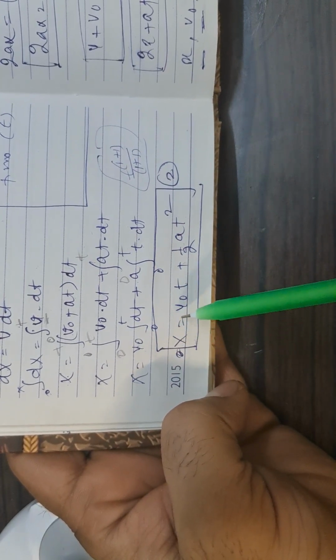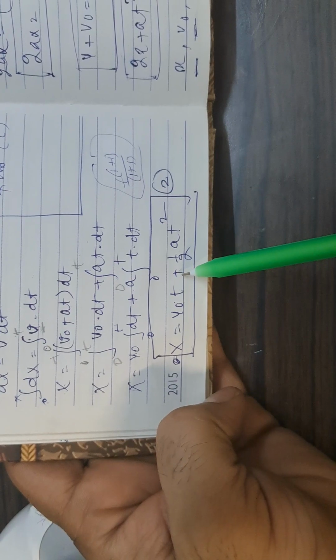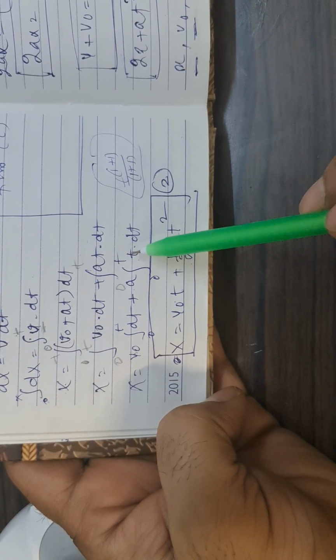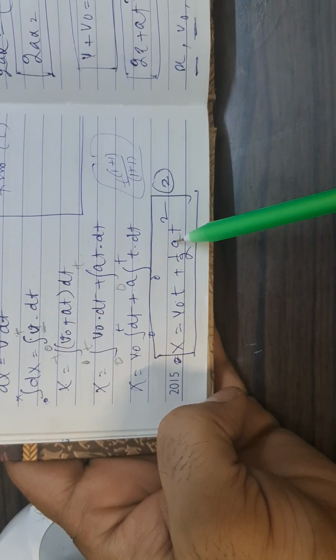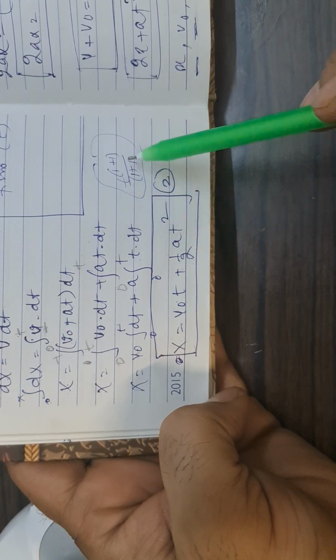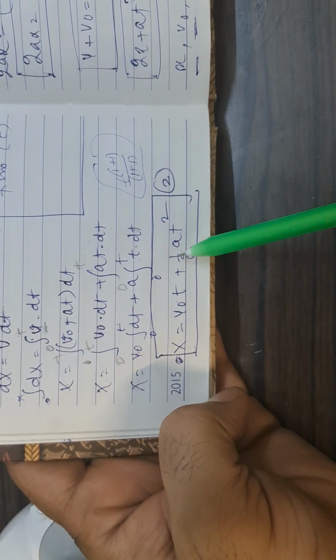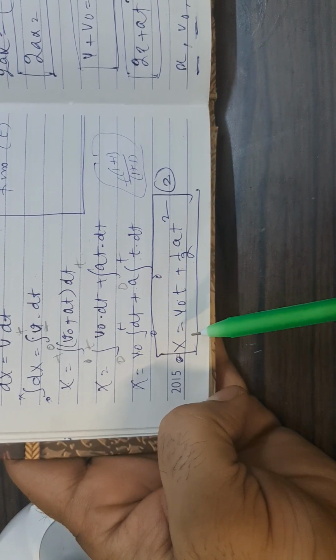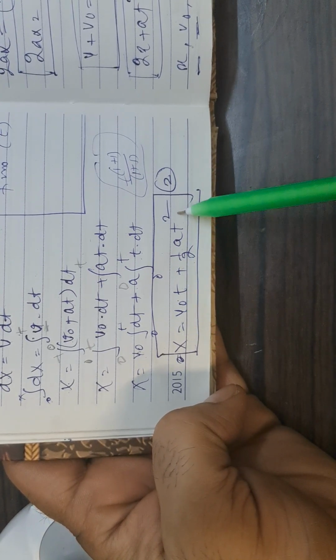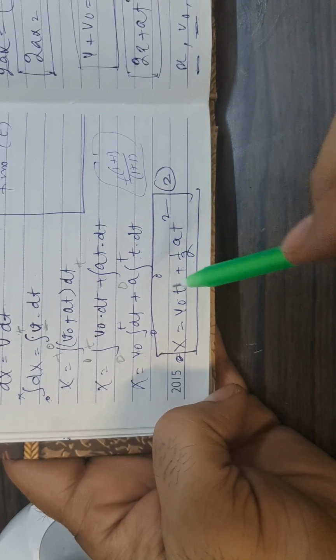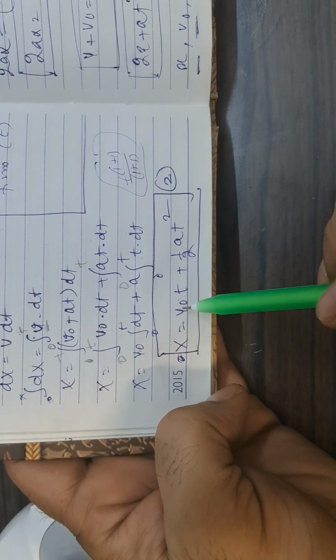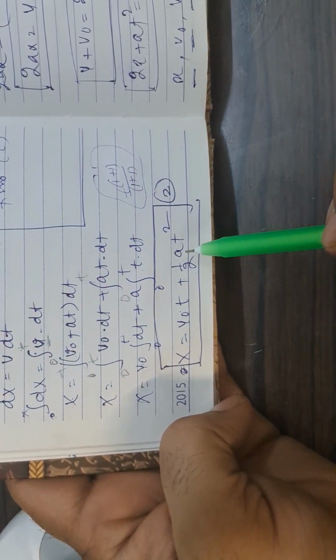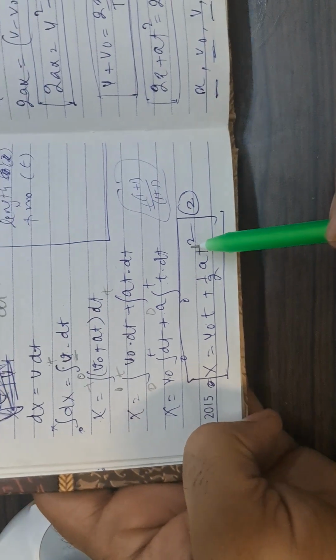So the final distance will be x is equal to v naught t plus half a t square, since 1 plus 1 is 2. This is the distance formula. To find the total distance, x is equal to initial velocity into time plus half into acceleration into t square, where t is the total time.